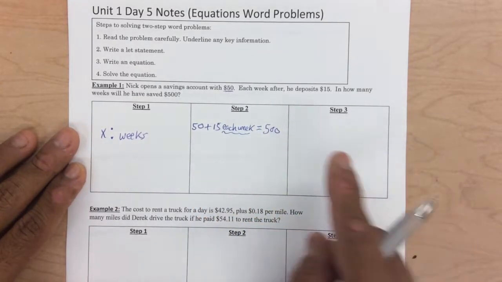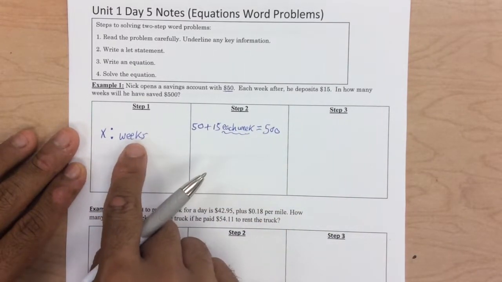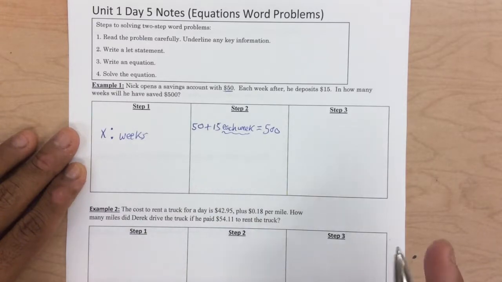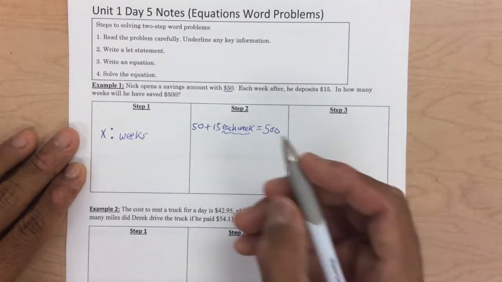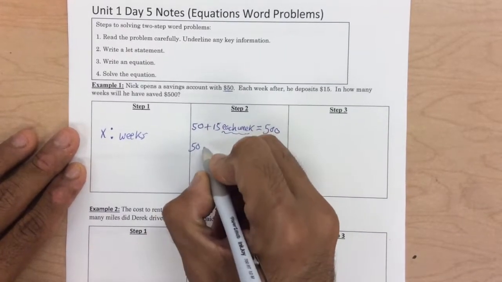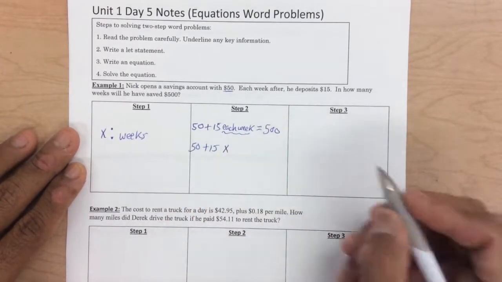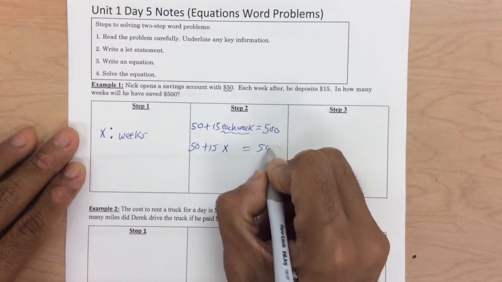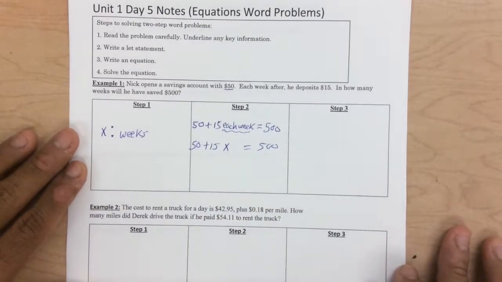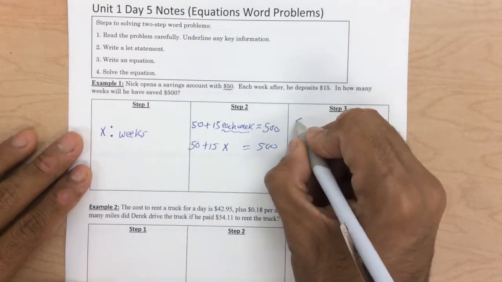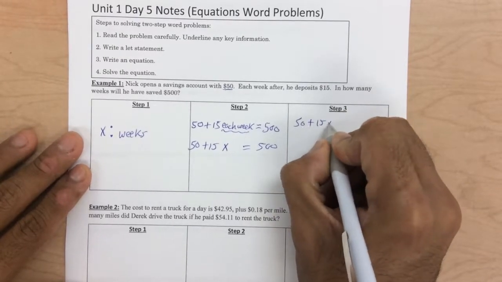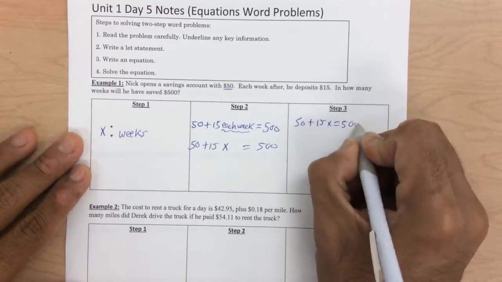We can replace it with x because we said that weeks is represented by x. So instead of each week, let's change that to an x, so it can be 50 + 15x = 500. Well, there's your equation.